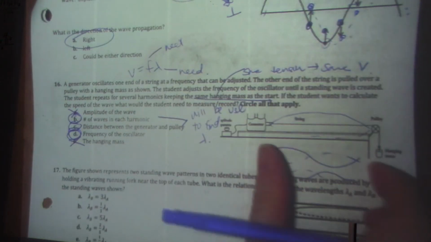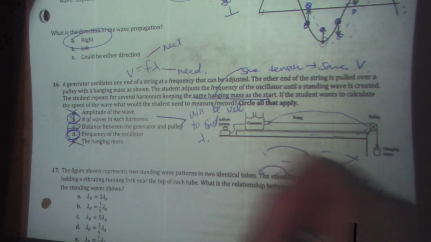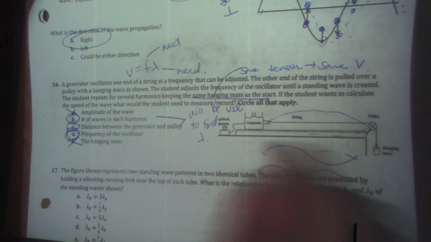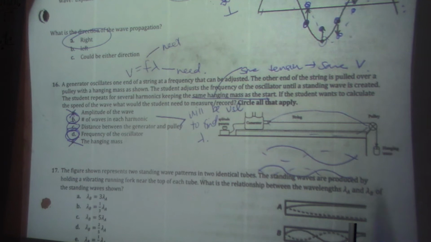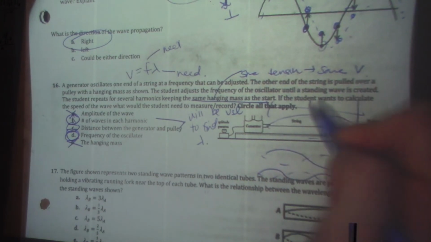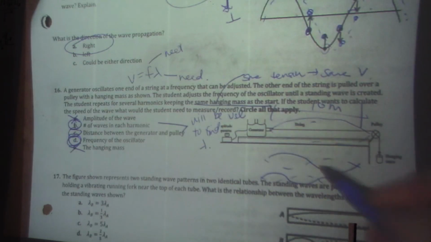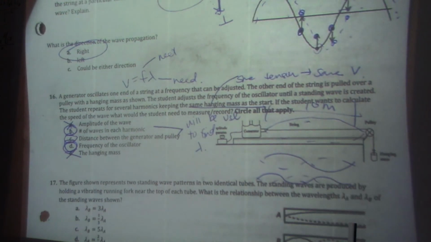Because you can say, oh, this right here, 2 nodes, that's one wavelength, but unless you know the length of that string, you don't know the wavelength. If you know that this is, well, I don't know, 10 meters, then you're like, oh, this is wavelength of 20, this is wavelength of 10, this is 2/3 of 10, etc.